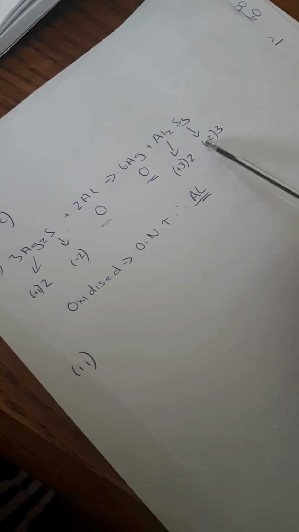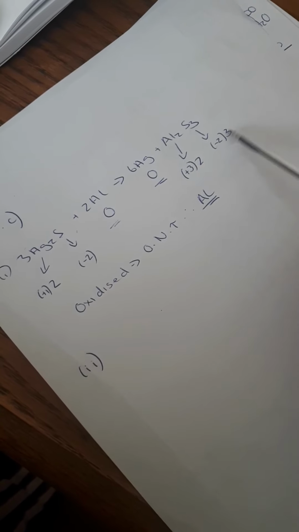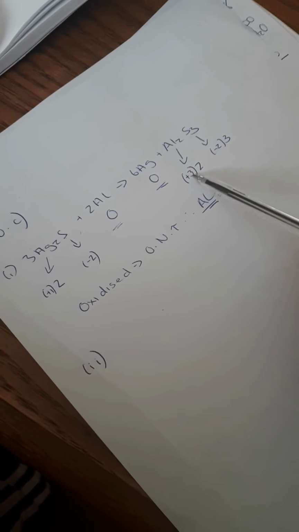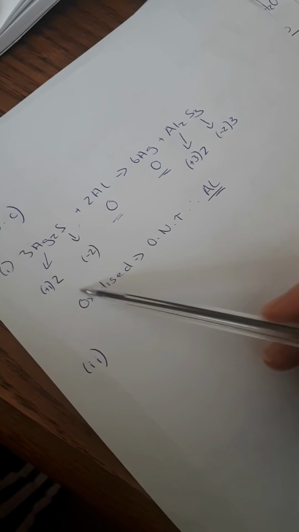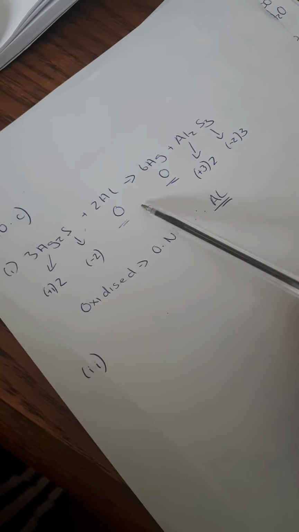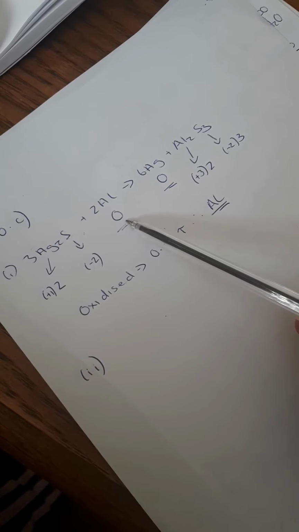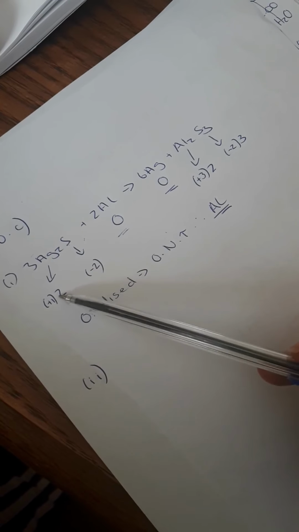Over here again, sulfur is -2 by 3, so what times 2 will give me -6, will give me 0? Plus 3. Anything that's oxidized has its oxidation number increase. So if I look at aluminium, it went from 0 to plus 3, so it's oxidized. Ag goes from +1 to 0, so it's reduced as its oxidation number decreases.